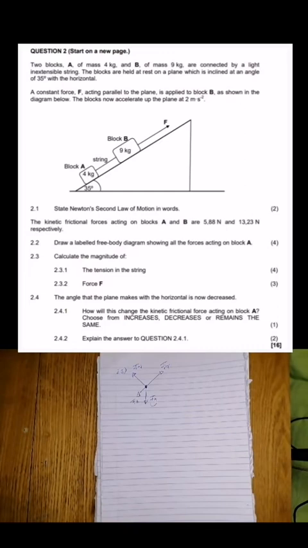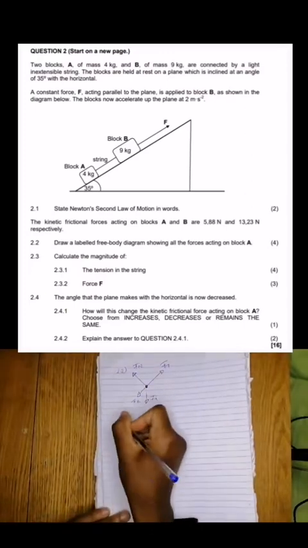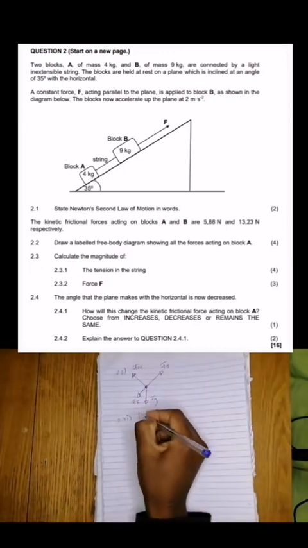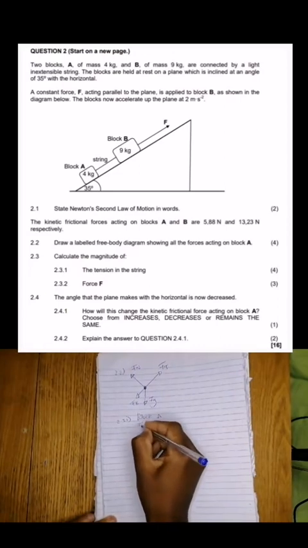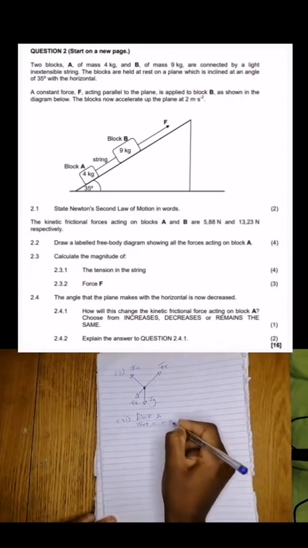We've got 4 marks there, meaning that each mark is for each force. And then we move to 2.3.1, which says calculate the magnitude of the tension in the string. In this case we'll be focusing on both the blocks of 4 kilogram and 9 kilogram, but firstly we'll work on block A. Since it's Newton's second law, we're going to apply Newton's second law of motion to question 2.3.1. So we're going to write F net equals to ma.